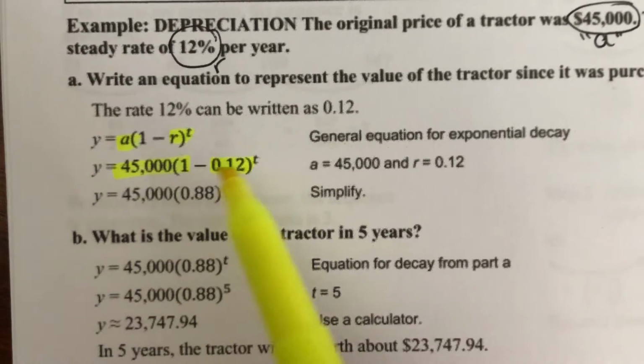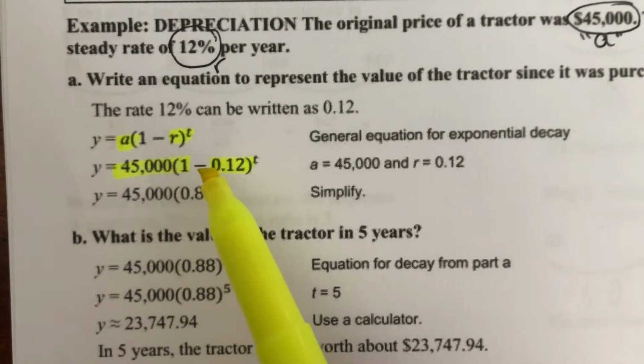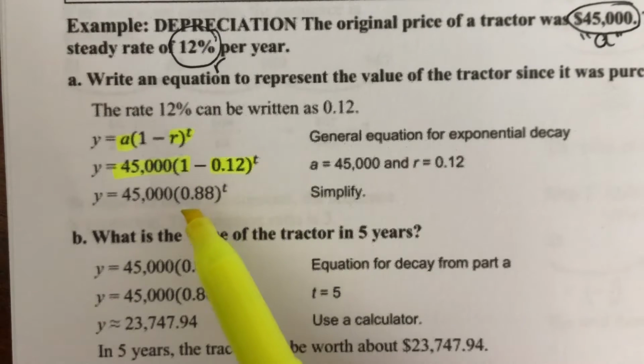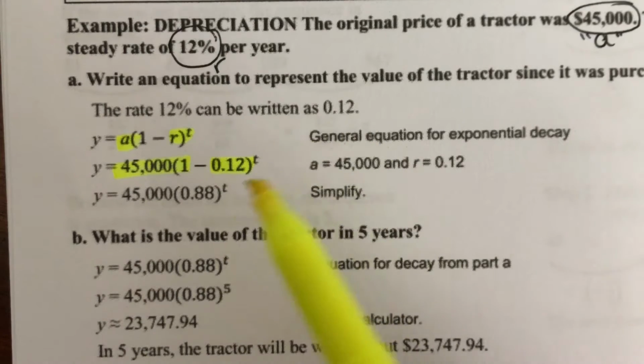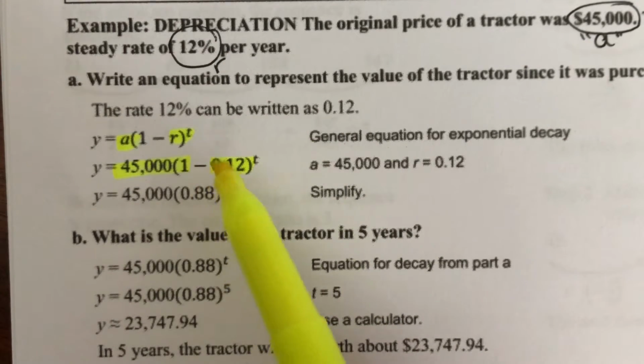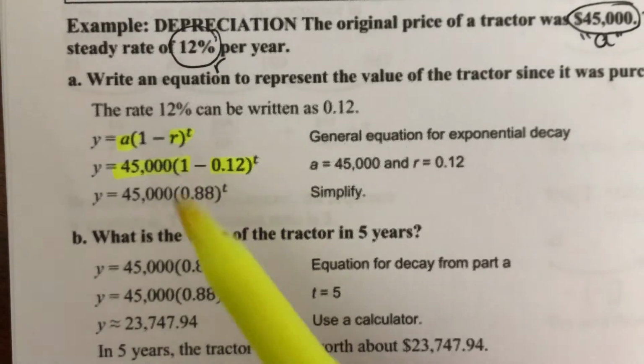So from this step, all they did was simplify what's inside parentheses. 1 minus 0.12, and we get 0.88. Okay, so that's the only difference between growth and decay, this little minus sign. In decay, when it's going down or depreciating, it's a minus sign. When it's increasing, it's a plus sign.